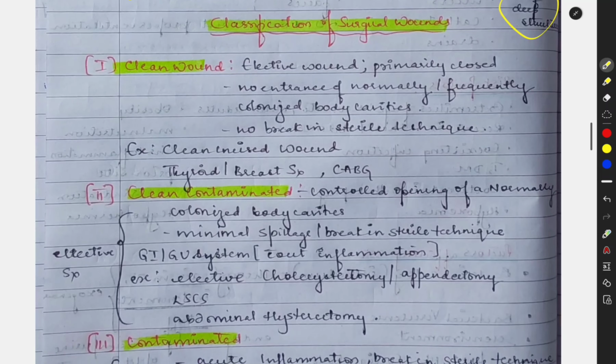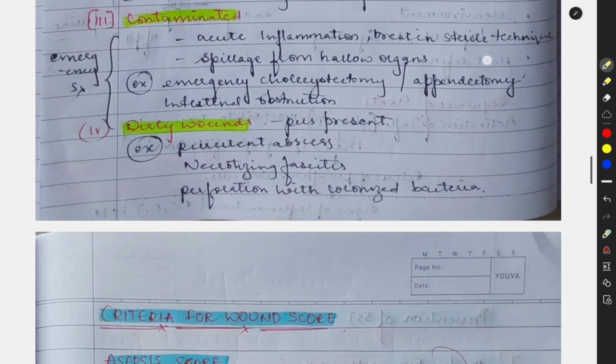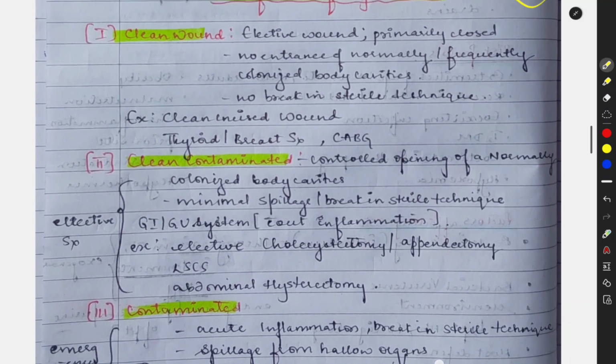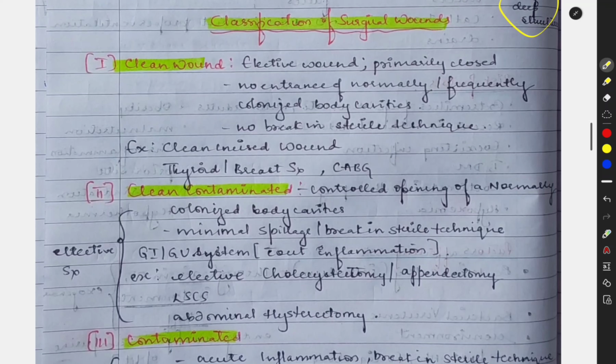The surgical wounds are also classified into clean wounds, clean contaminated wounds, contaminated wounds and dirty wounds. What are these? Clean wounds are those wounds which are made during surgery, that is a surgical incision. They are elective wounds and they are primarily closed. They do not have any break in the sterile technique. The examples are any clean incised wound, surgeries like thyroid or breast surgery and CABG. CABG means coronary artery bypass graft surgery, which is done for heart surgeries.